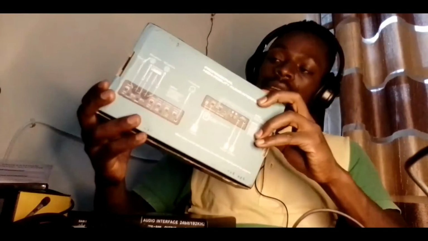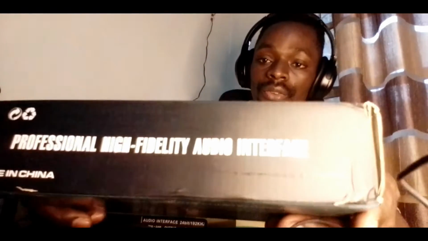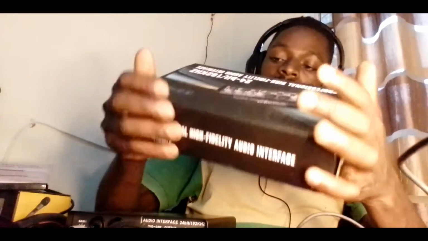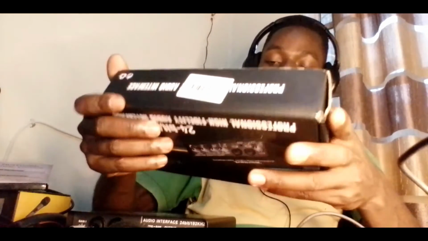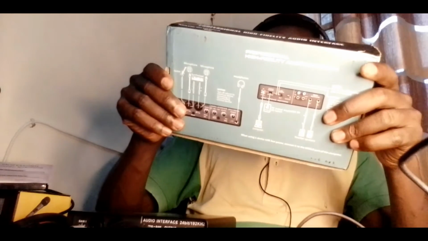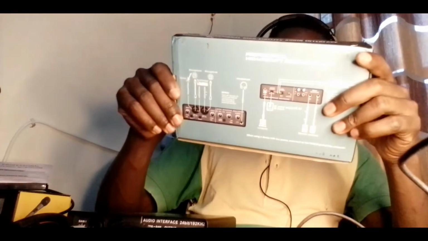Now if you look at the packaging, you see that it's got these names here: professional, high quality, high fidelity audio interface. Now this is just a simple audio interface for a beginner, somebody who is just starting to create content. So it has some impressive features, and you can find all the details about the features in a manual that is usually in this.